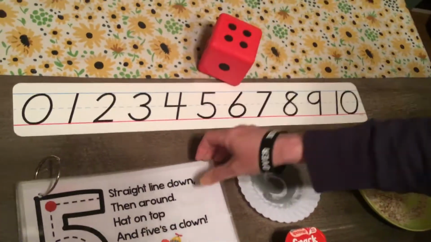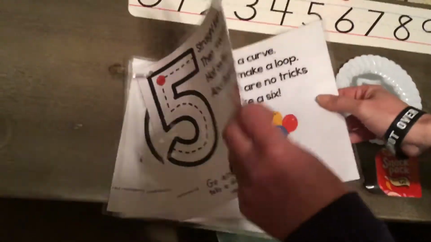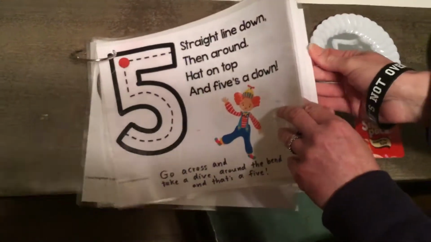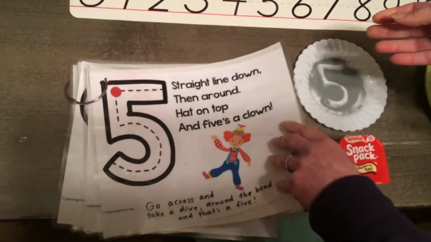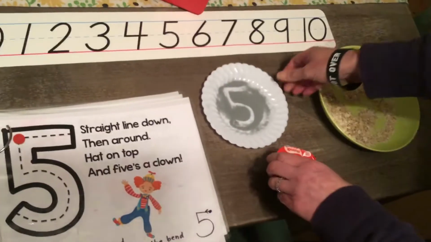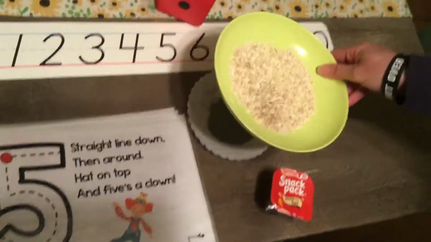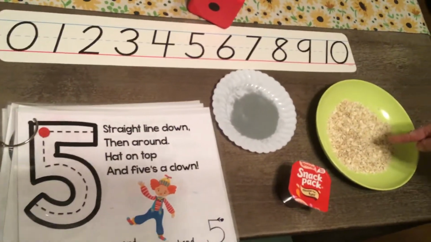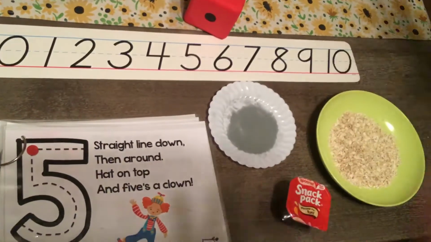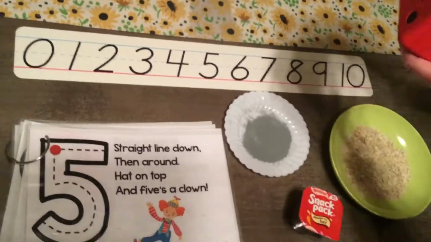We have our number rhymes that we use at school. These are just the first few numbers. I think it's just 0 through 9, but we have some teen numbers at school. We have some pudding, I wonder why. We have some grape Kool-Aid. And we have some oatmeal. And don't worry about wasting these kind of things, because guess what? I'm going to use this oatmeal for breakfast tomorrow. It won't get wasted. So I'm going to play a game, and I'm going to roll the die.